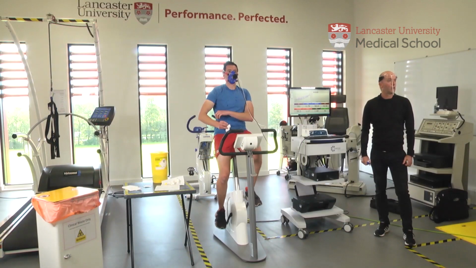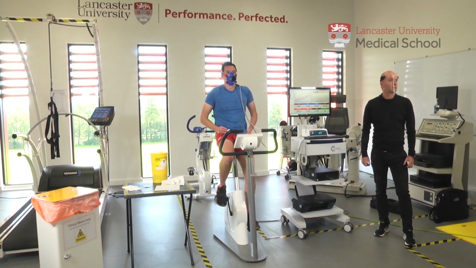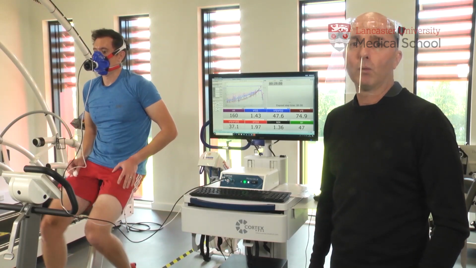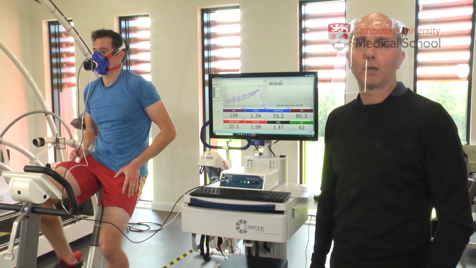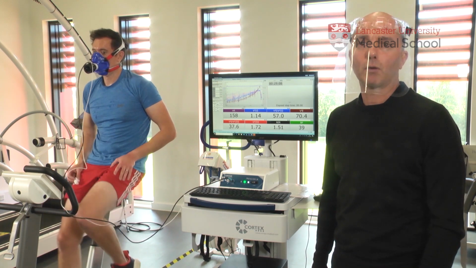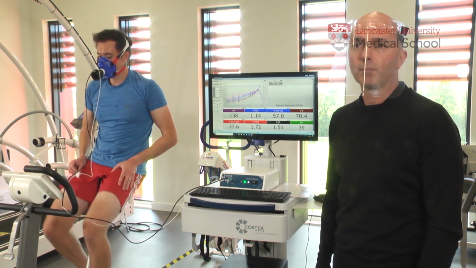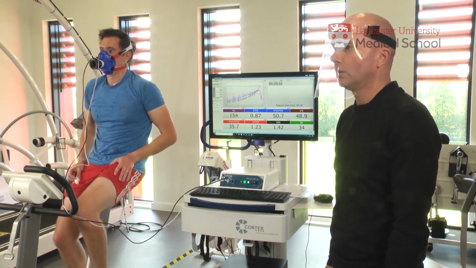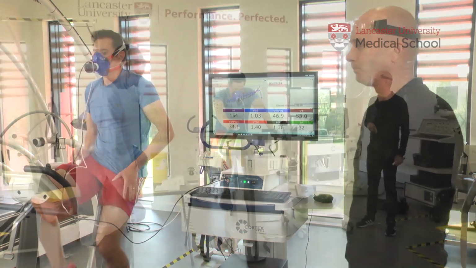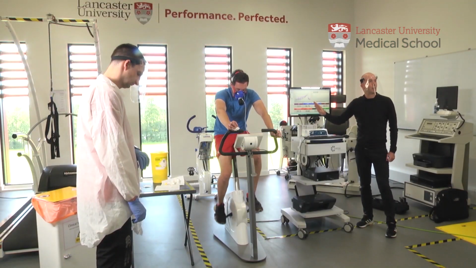Once the final reading for lactate is collected, we will plot the data on the whiteboard and do a simple lactate threshold graph. And make sure that Chris is warming down after his exertions. Okay, it's good that Chris is now in recovery.